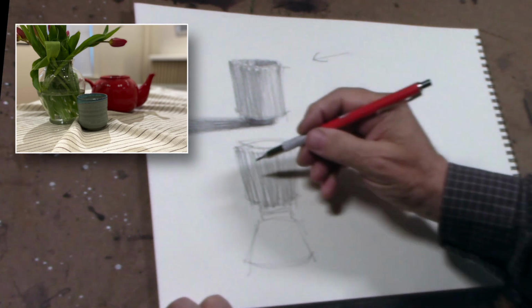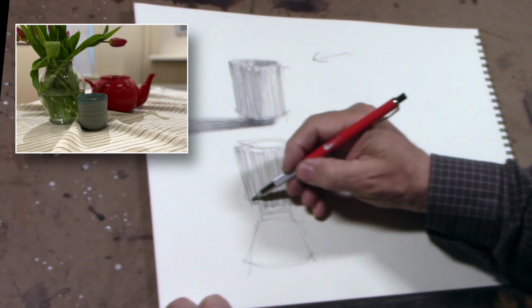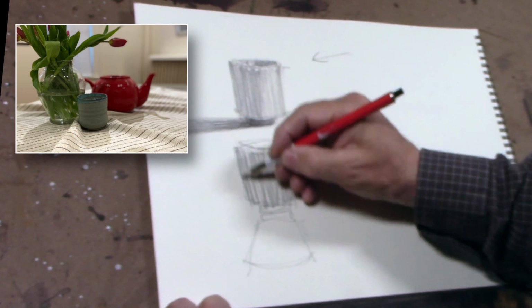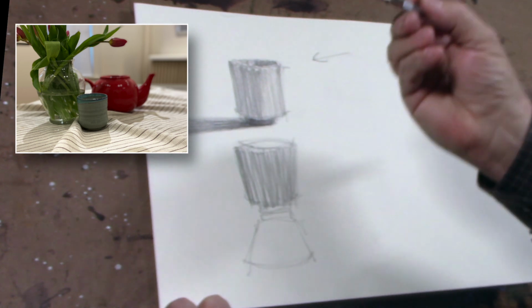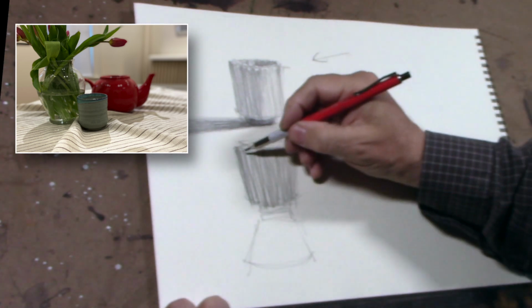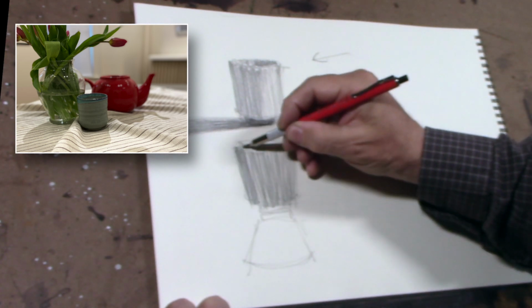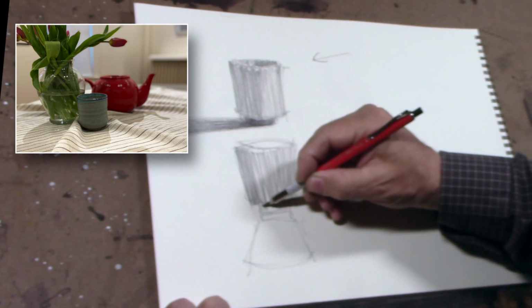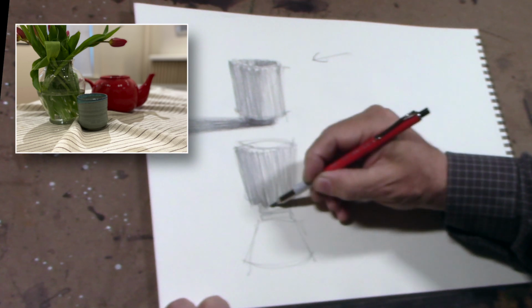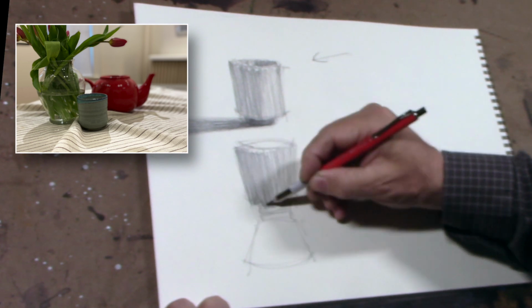Let's go once more. Because the light's behind our cup, it's going to be quite dark.